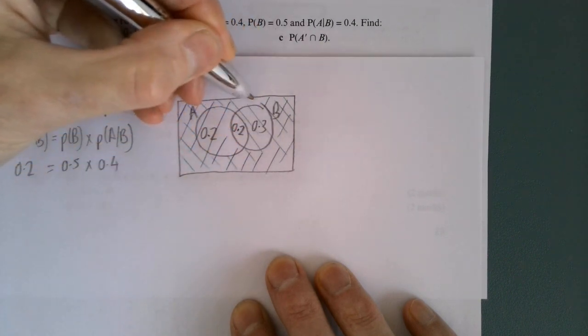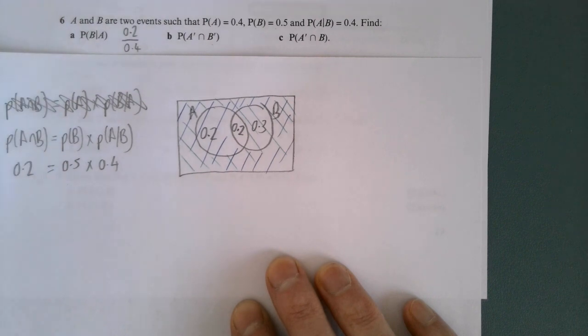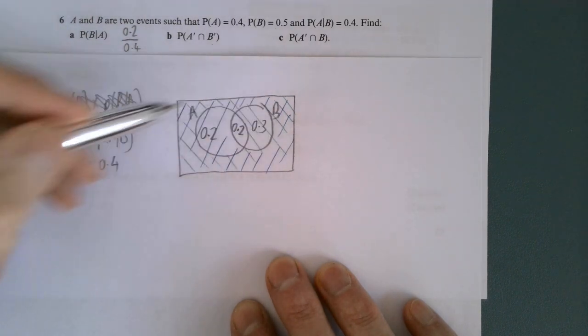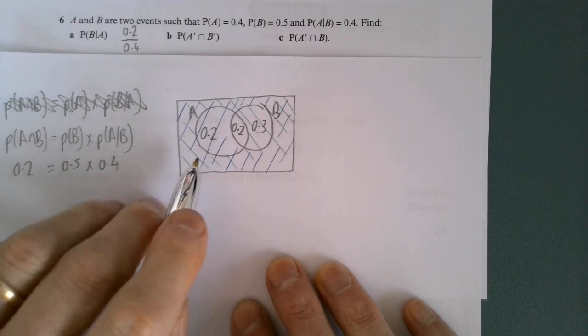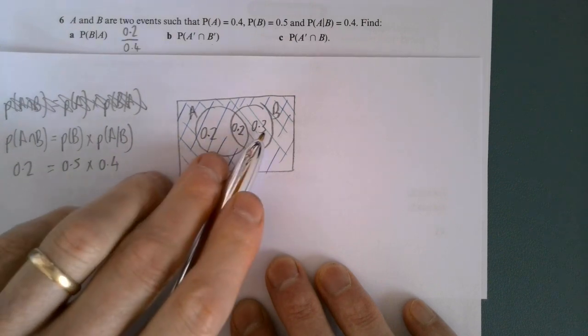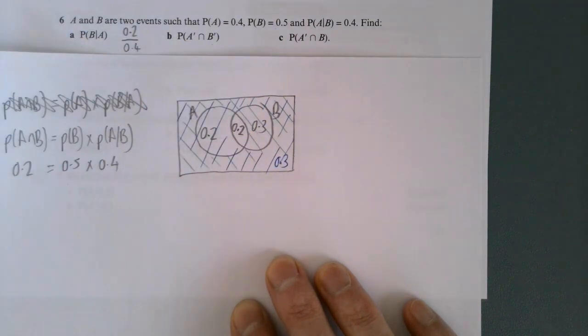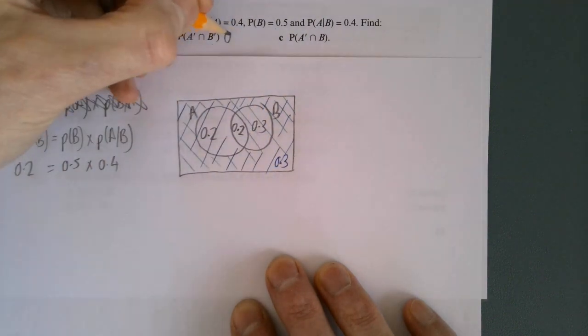So B not happening is outside the B circle. A not happening is outside the A circle. So the places that are shaded both are outside the circle. And I didn't work that out, did I? So I've got 0.5, 0.7, so that's 0.3. So that probability there is 0.3.